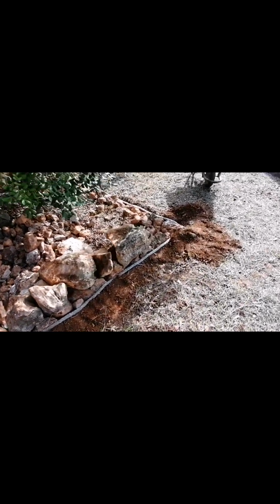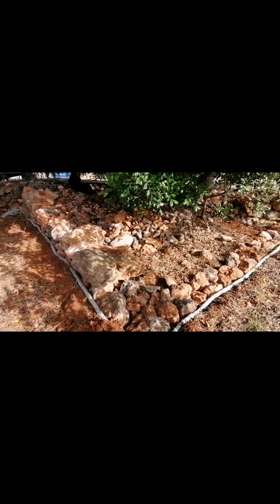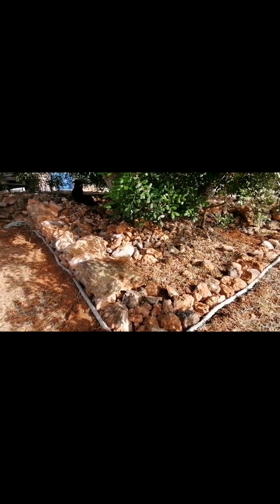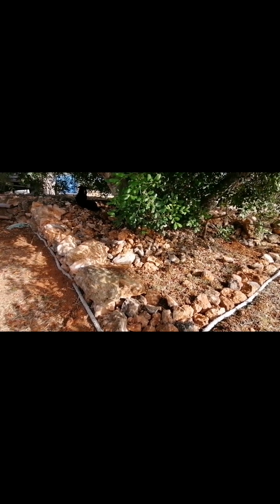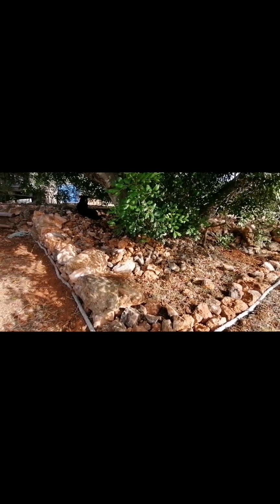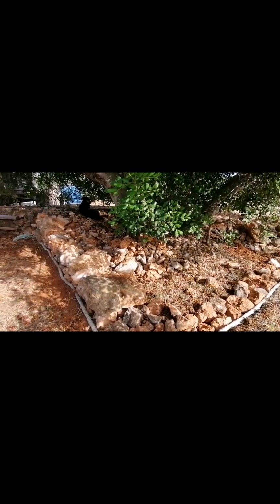Okay, so this is going to take me a few days to complete, and it may not look much at the moment, but the aesthetic value comes when you top it all up and the levels are correct, and that's probably quite important. A lot of people use string lines to get their levels right, but I build just using my eye, and I think it's a very good method to get used to also.